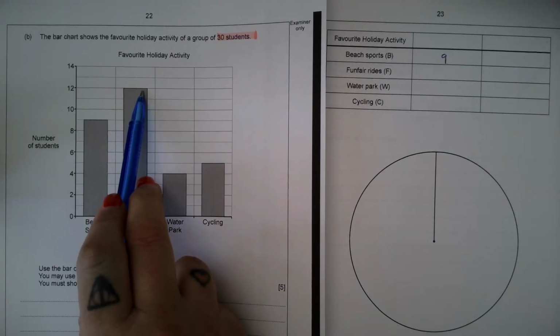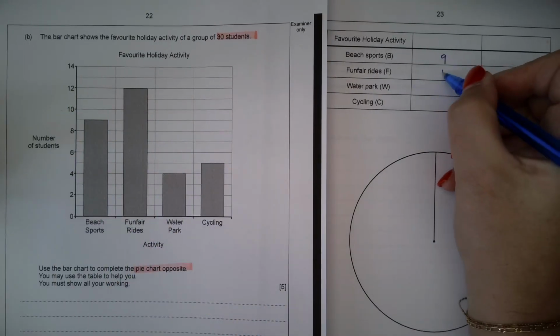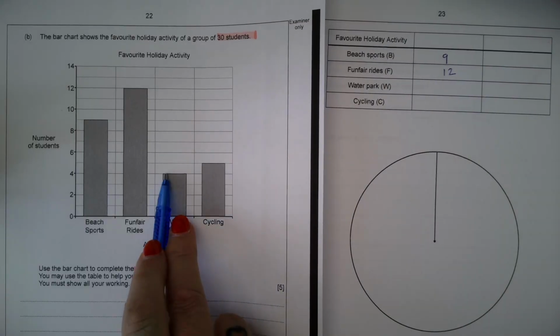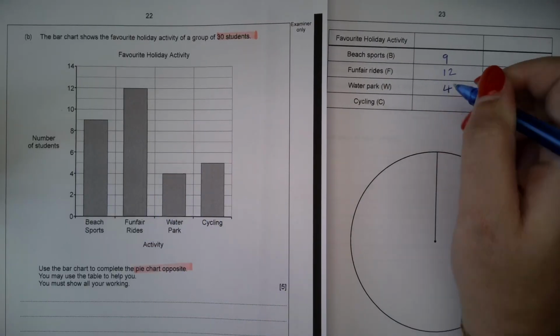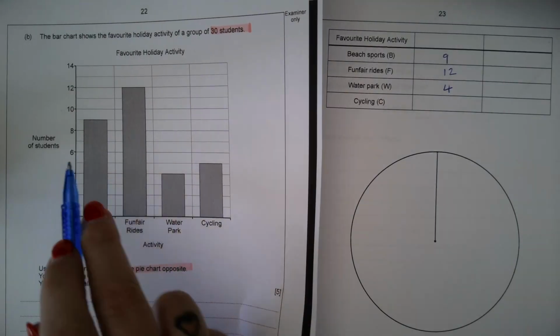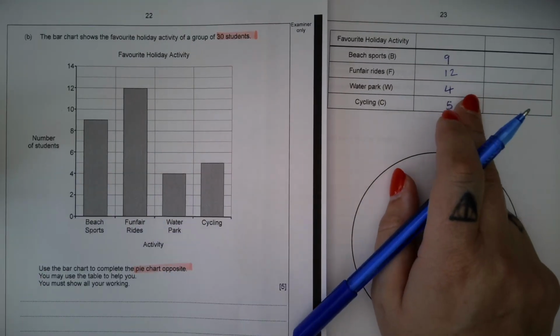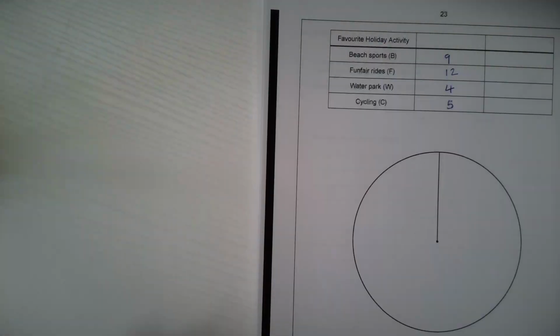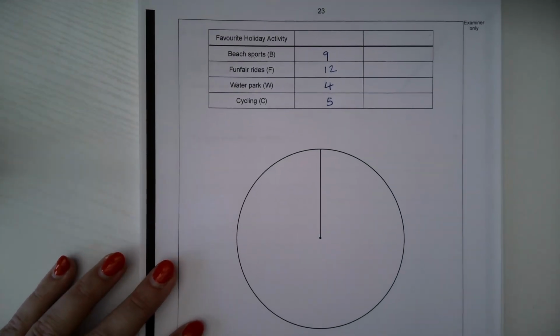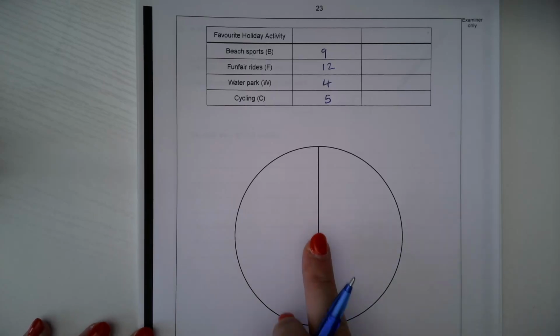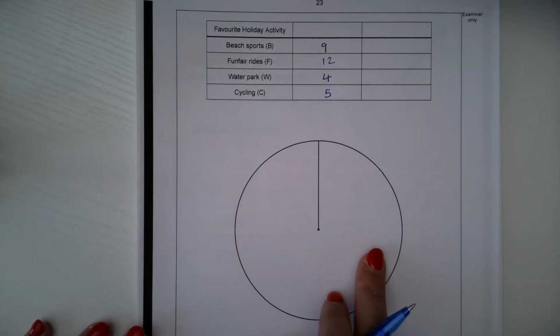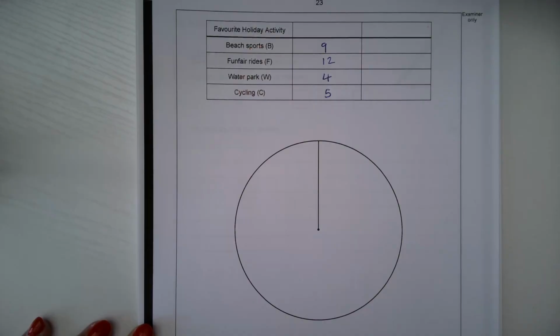Fun fair rides goes all the way up to 12. Water park up to 4. And then cycling up to 5. Now that we have our frequencies, we don't need this bar chart anymore, so we can just deal with our pie chart. So now we need to work out the angles that we're going to plot in this pie chart for each of these different activities.